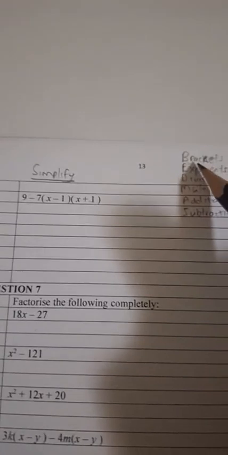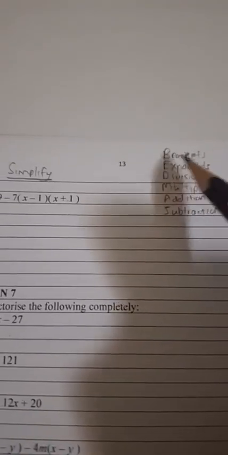So hopefully my grade 9 learners, you understand that whenever you are given an expression with many operations, BODMAS needs to be considered when you are attempting a problem of that nature. Like I said, B stands for brackets, E for exponents, D for division, M for multiplication, A for addition, and S for subtraction. BODMAS. Very, very critical.